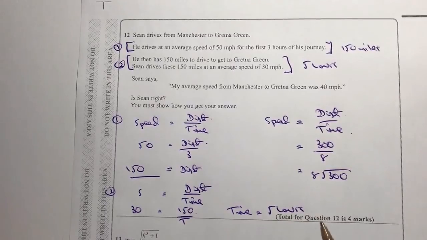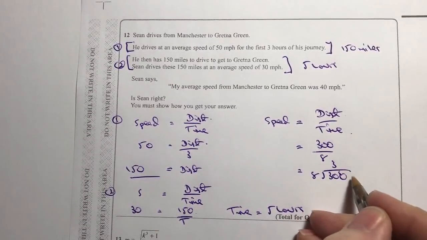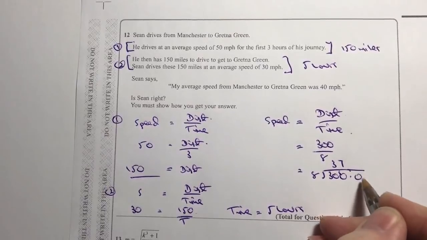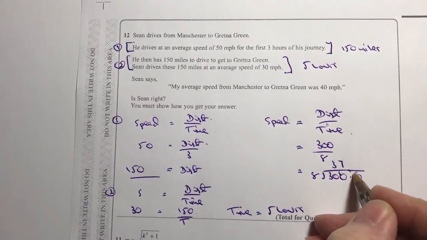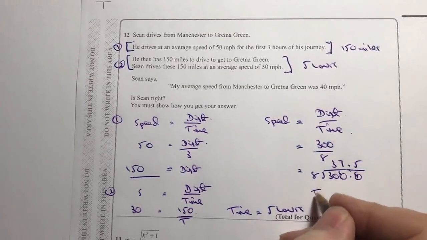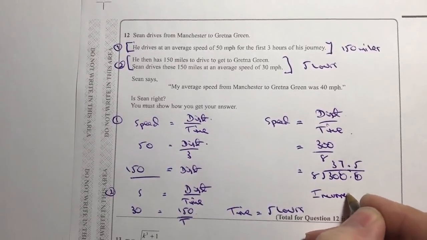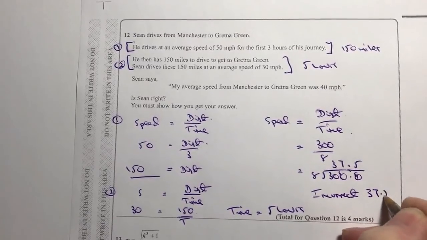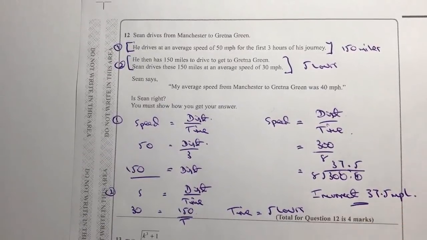So I say how many 8s are there in 3? None. In 30, there's 3 8s, which is 24, and I've got 6 left over. In 60, that's going to be 7, and I've got 4 left over, so that's going to be 37.5. And again, I'm very aware you might have a different way of doing that calculation, but essentially that's what it should boil down to. He is incorrect because he actually drives at 37.5 miles per hour, so he's slightly below what he expected it to be. Okay, hope that's all right.